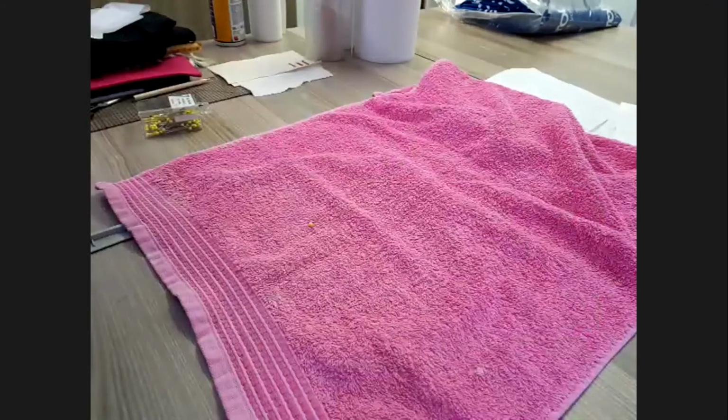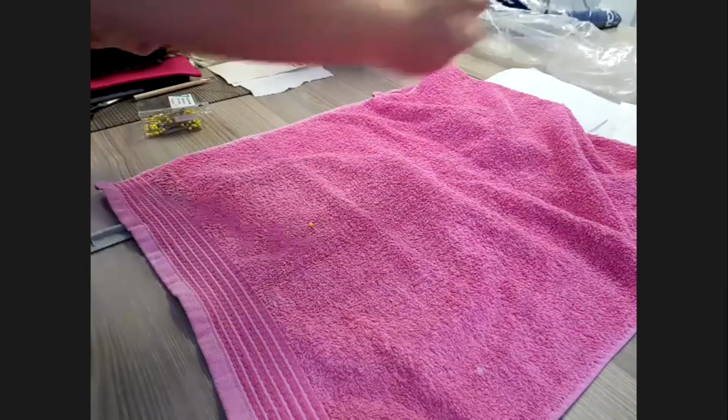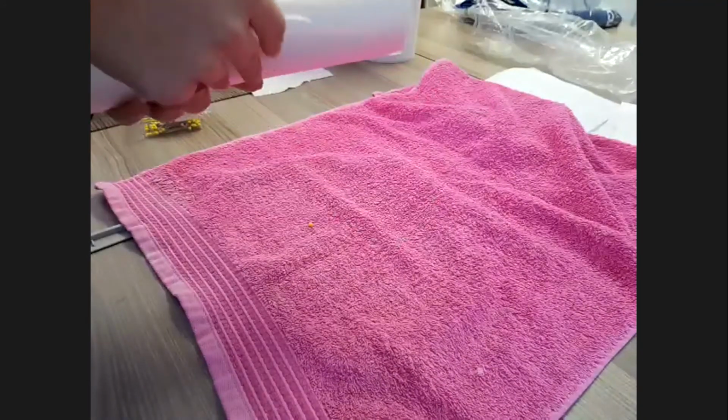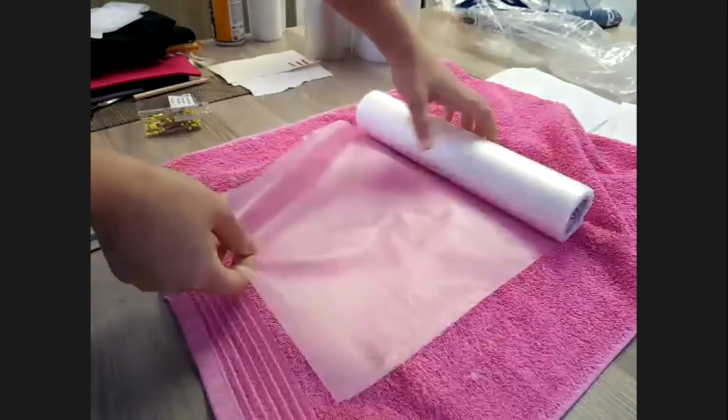Lay it over. So now you have two ways of doing this. You can either use a big piece of Avalon and frame it with.